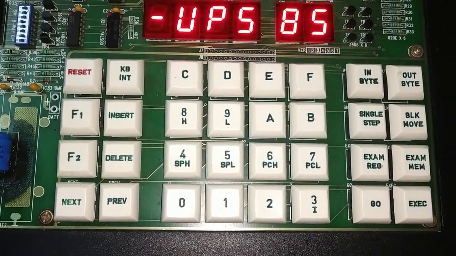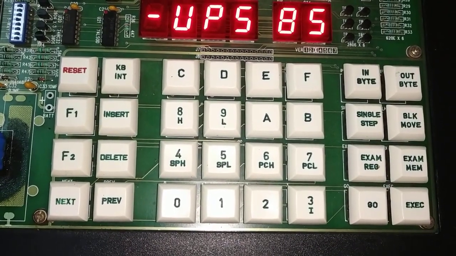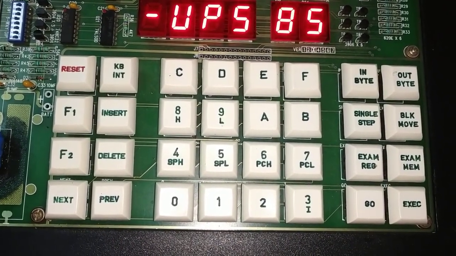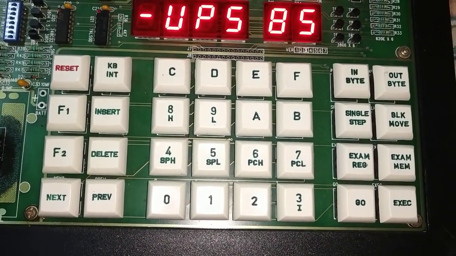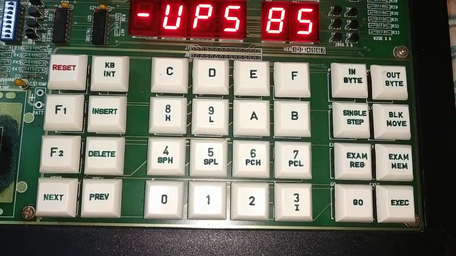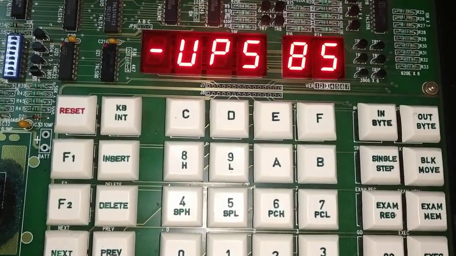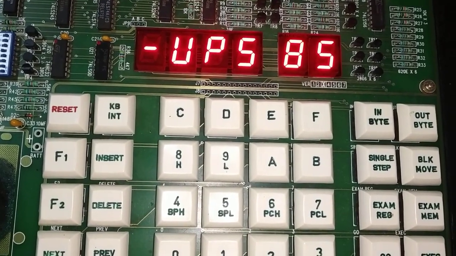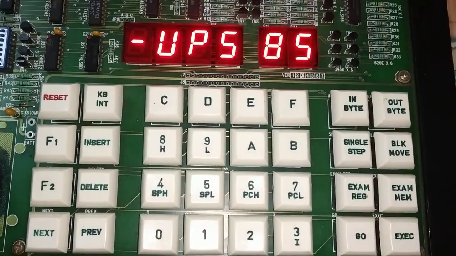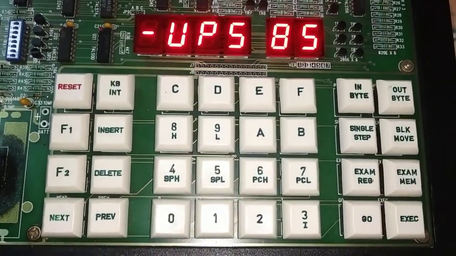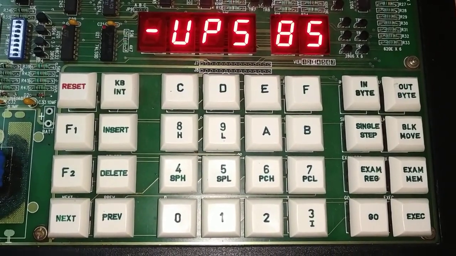Hi to all. Now we can see the execution of the ALP program in 8085 microprocessor kit for the program of division of two 8-bit numbers. So I am going to give the input hexacode values of an instruction. I am taking the starting address location as 8000.